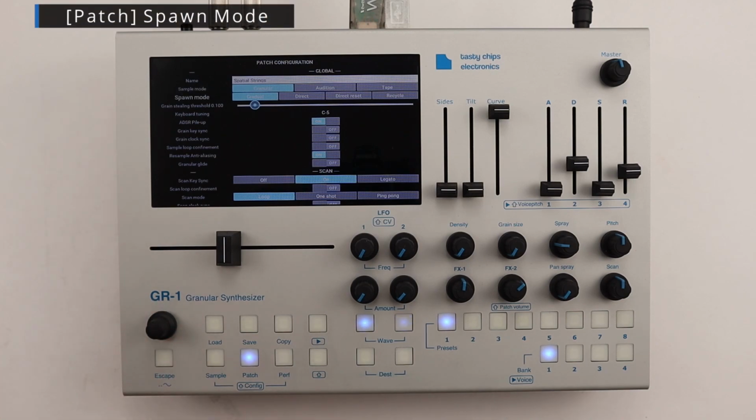And then we have spawn mode, which tells the granular sample engine how grains should be spawned when a new node is triggered. If you want to trigger nodes at a high rate, for instance with a sequencer or arpeggiator, direct and direct reset are the preferred settings. Direct mode will generate a full cloud of grains instantly, as if the granular engine had been running continuously in the background. This gives a new node on message way more punch directly from the start of the node.